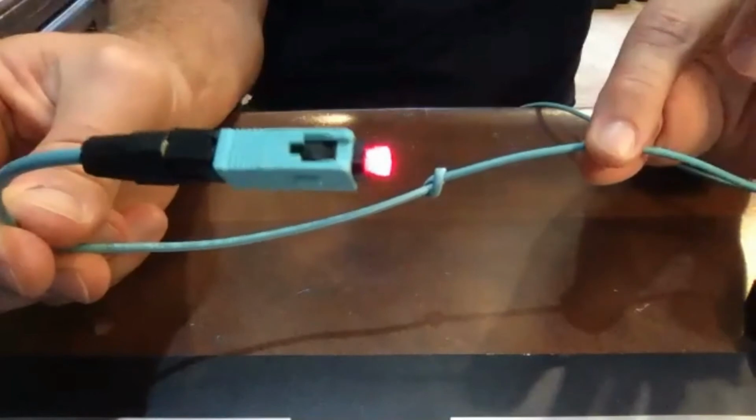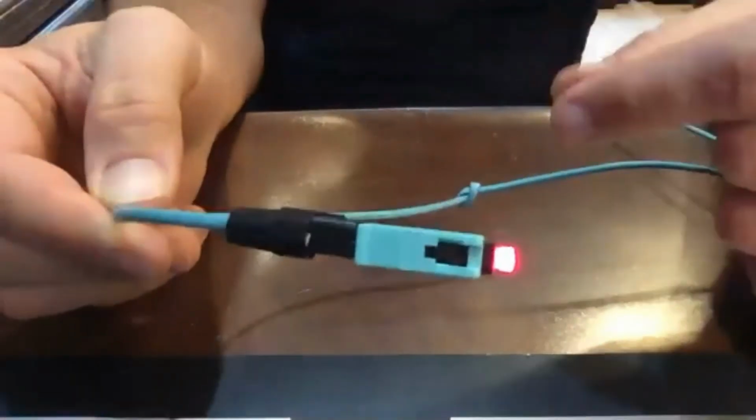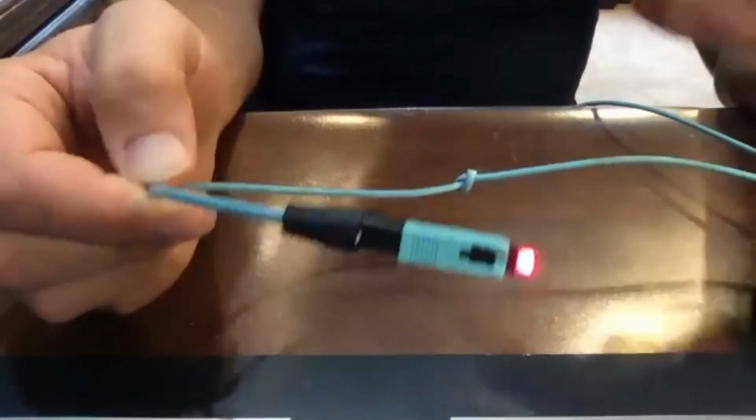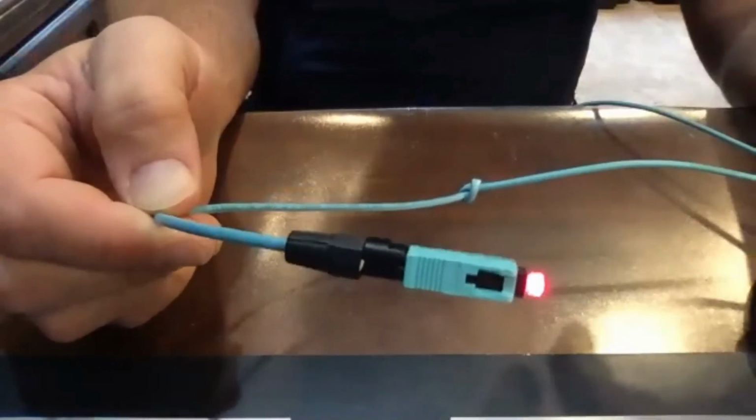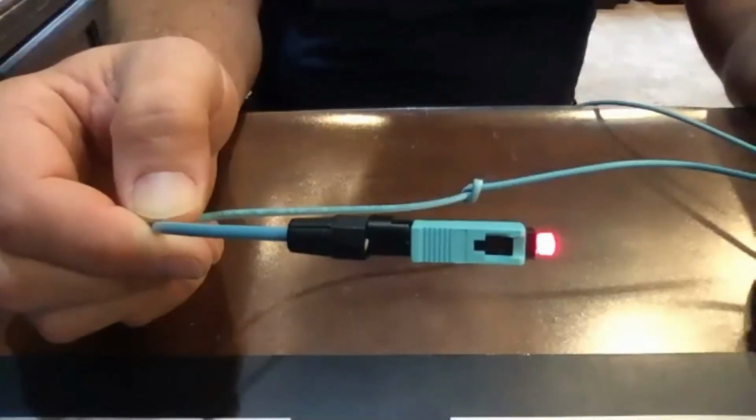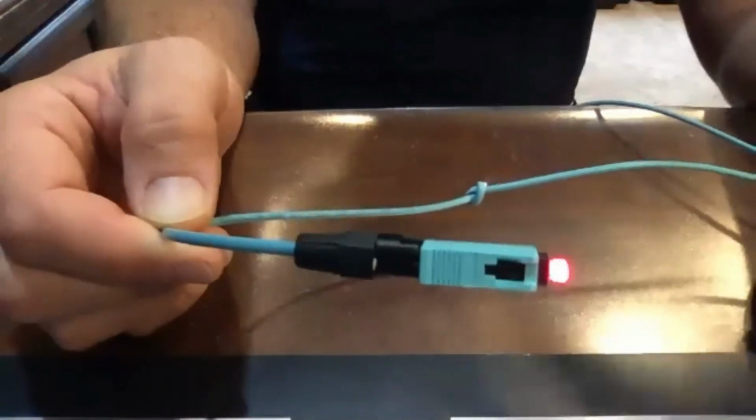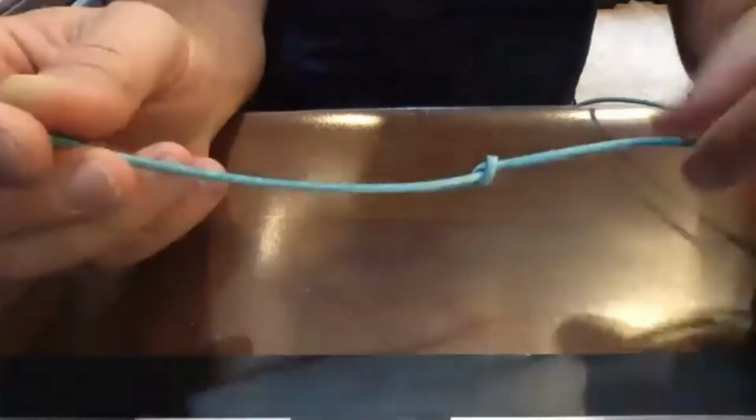hard as I want. I'm putting some force on there, tighten a knot, and you can see it's still not broken. All right, so the benefit to you guys is you can pretty much have anybody on the tools doing this. You don't have to have a highly trained technician do this. You can do it yourself. It's quick, it's safe, it's easy, and it's strong.